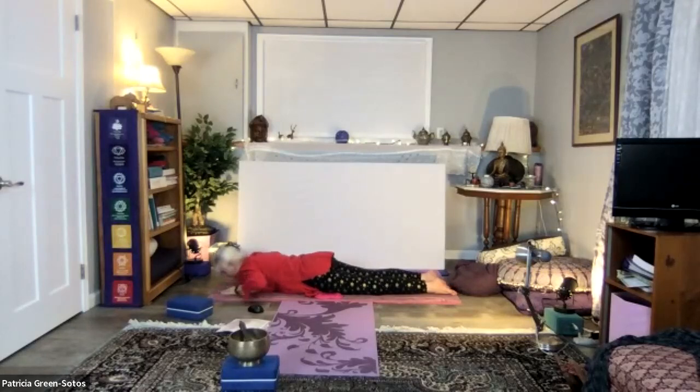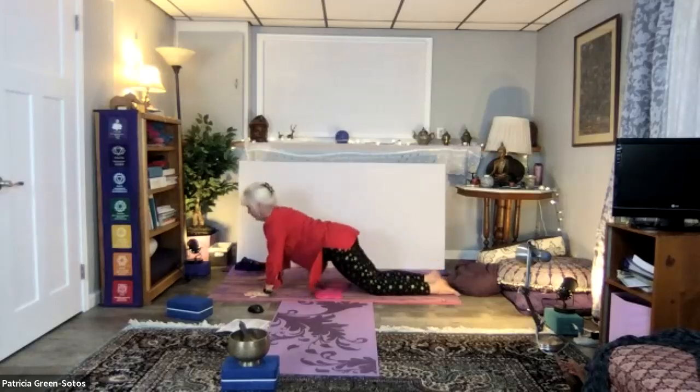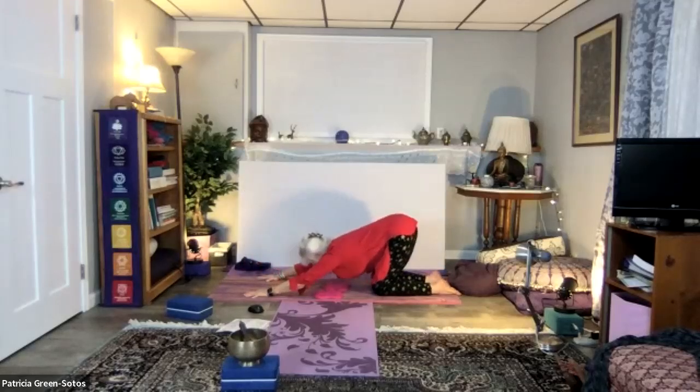And then coming back to prone mountain. Lengthen out through the back of the neck. Curl your toes and push back to child's pose. In child's pose, reach the sit bones back, reach the fingers forward, knit your ribs. Now we've got that opening of that chest wall.